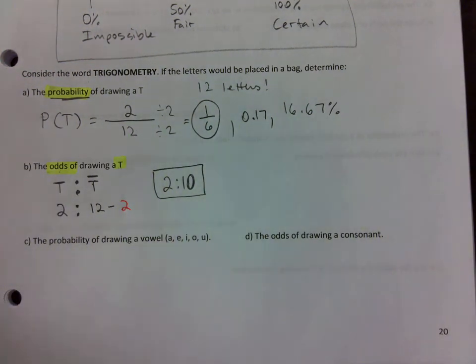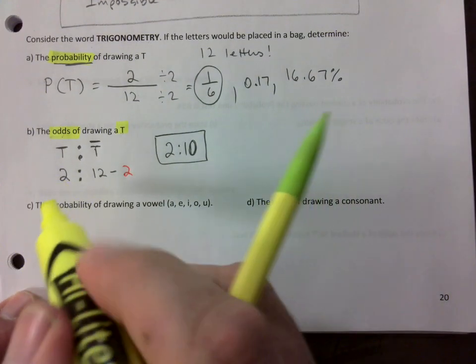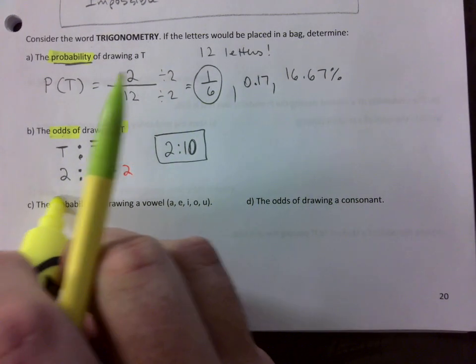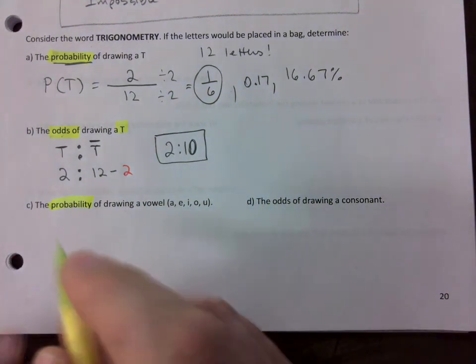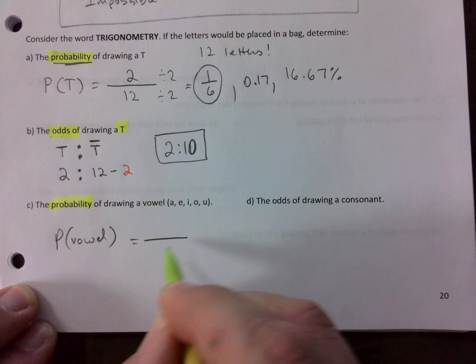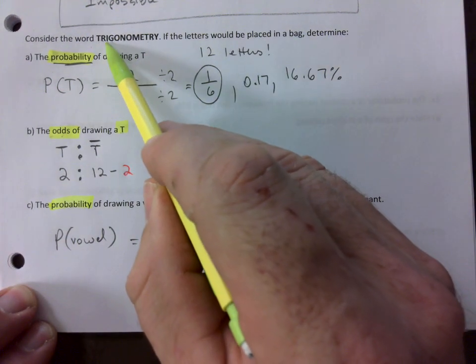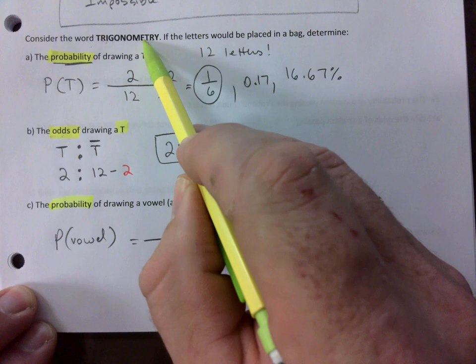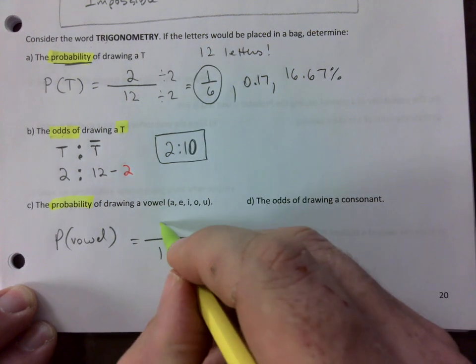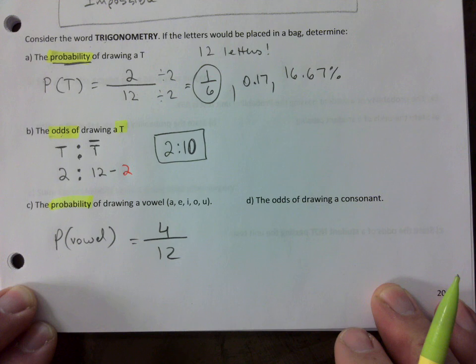The probability of drawing a vowel, there it is, probability, so I'm mixing it up, okay? Probability of vowel, we've got 12 total, and we've got I, so 1, 2, 3, 4, 4 vowels, right? The Y is not a vowel. Okay.